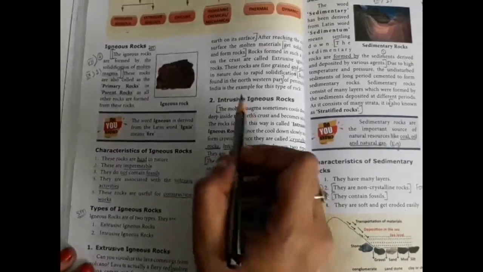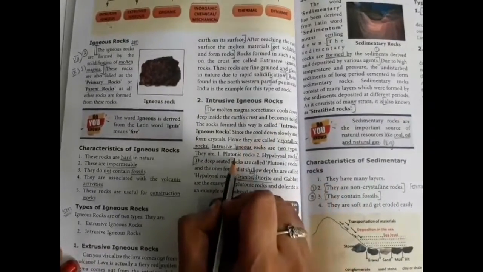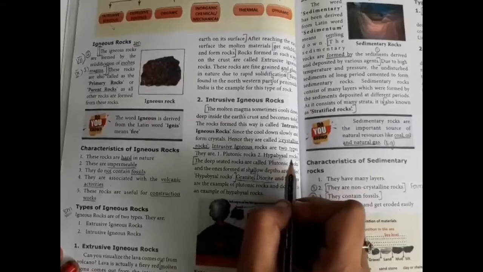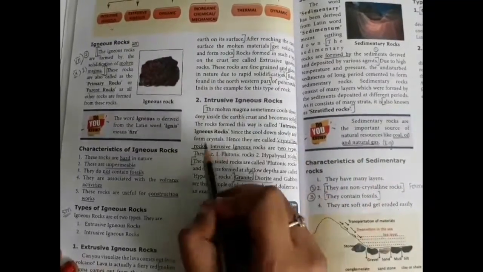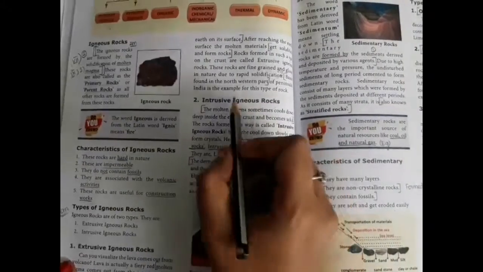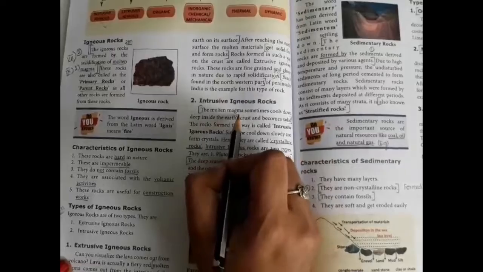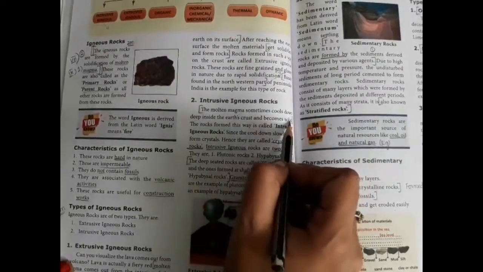There are two types of intrusive igneous rocks: plutonic rocks and hypabyssal rocks. They are otherwise called crystalline rocks. What is intrusive igneous? The molten magma sometimes cools down deep inside the earth's crust and becomes solid.